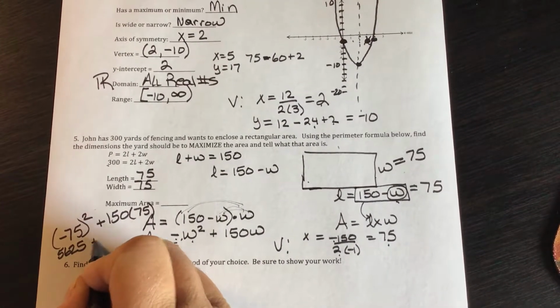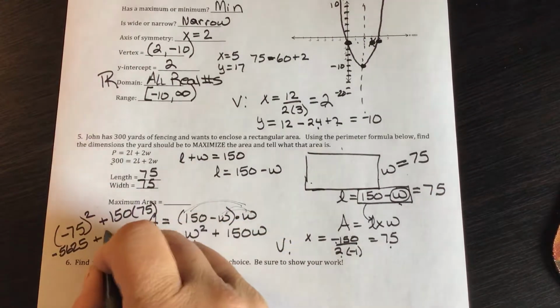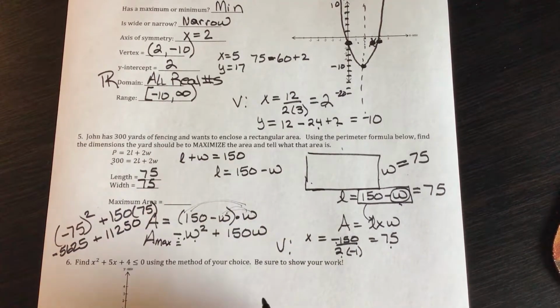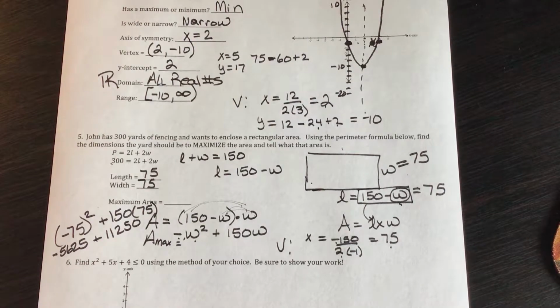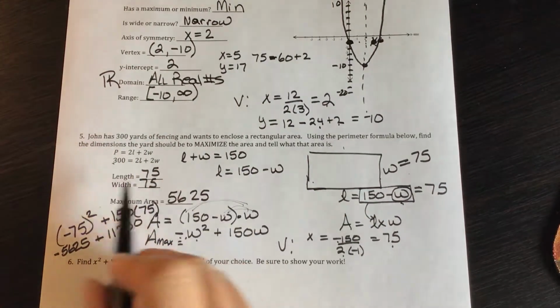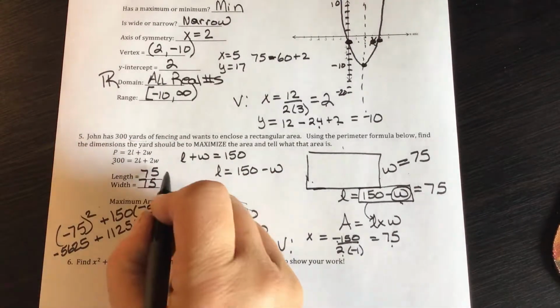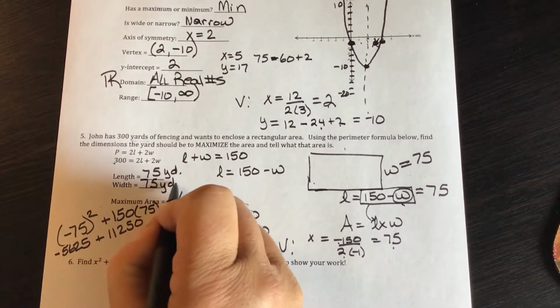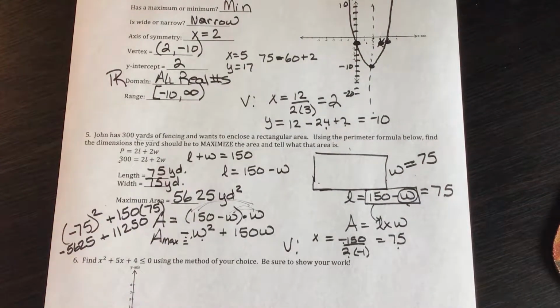And this is negative, plus 150 times 75 is 11,250. And if I subtract the 5625, I get 5625. And if I put my units in here, I'm looking at yards for length and square yards for my area.